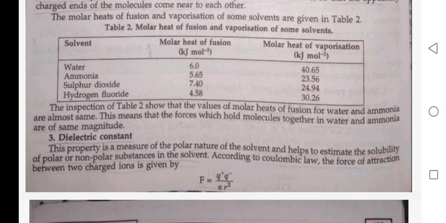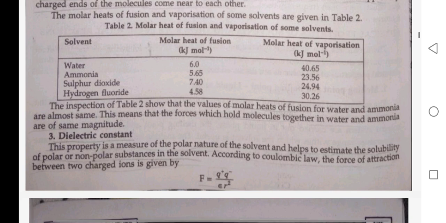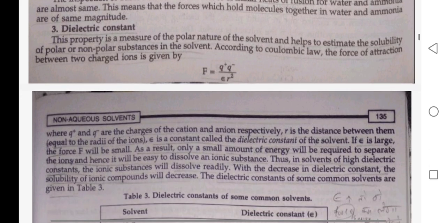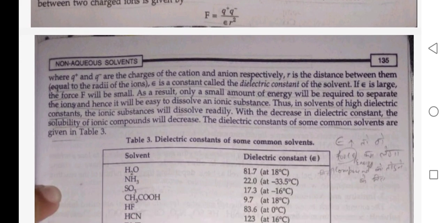According to Coulomb's law, the force of attraction between two charged ions is given by F equals Q positive times Q negative upon 4πε r squared, where ε is the electric constant, Q plus and Q negative are the charges of the cation and anion respectively, r is the distance between them, and E is the constant called the dielectric constant of the solvent. If E is large, the force F will be small.